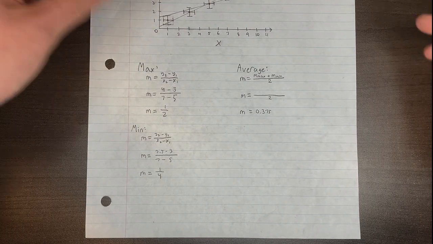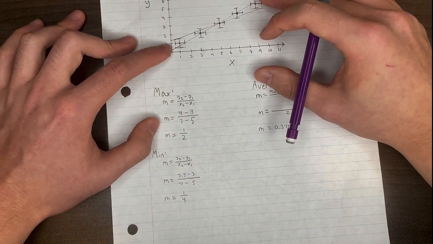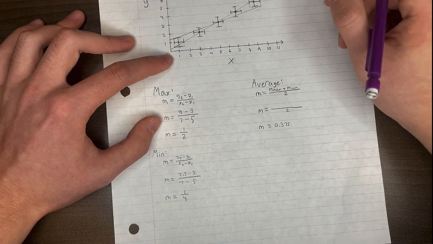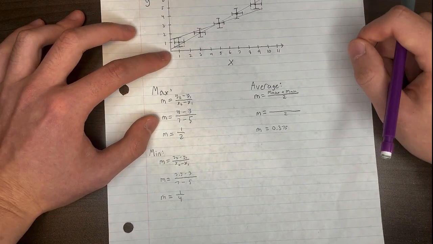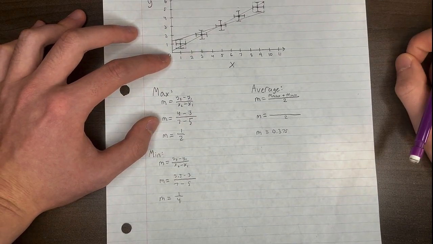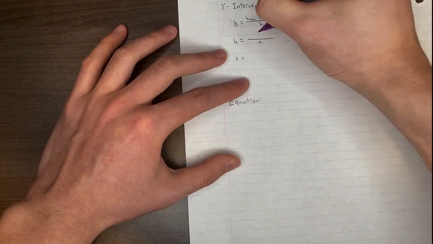So it looks like our minimum line of best fit touches the y-intercept at roughly 1.4, and our max touches the y-axis at roughly 0.25. So 1.4 and 0.25, and we just simply average that.